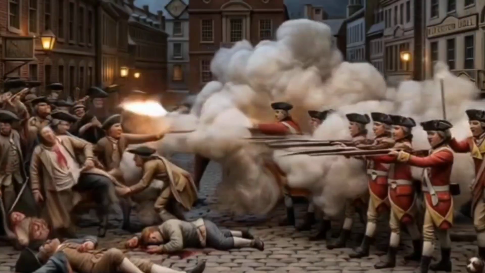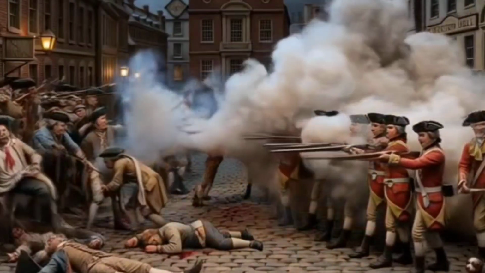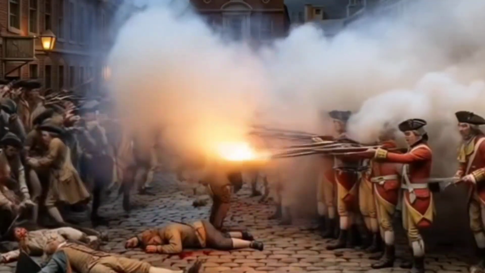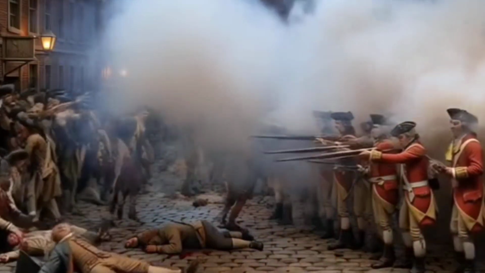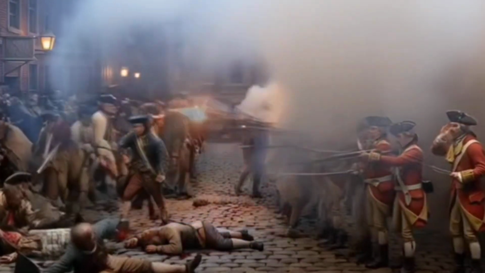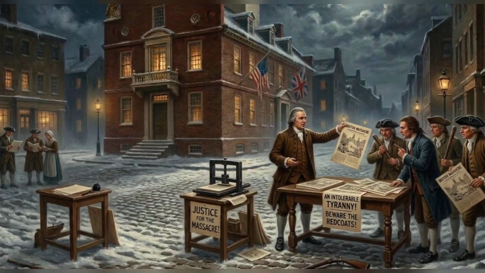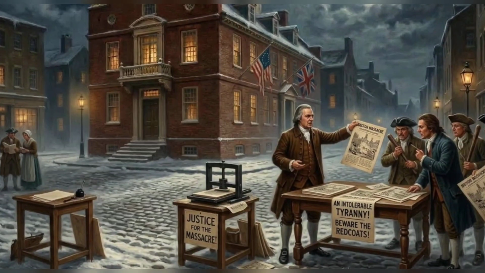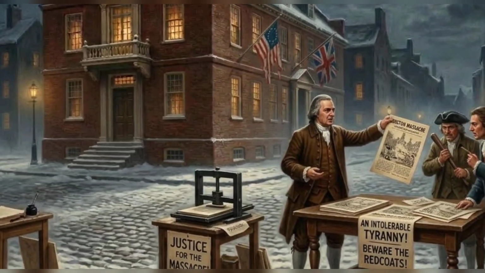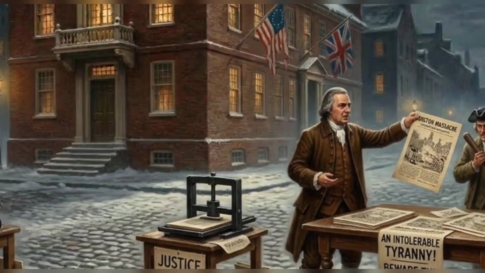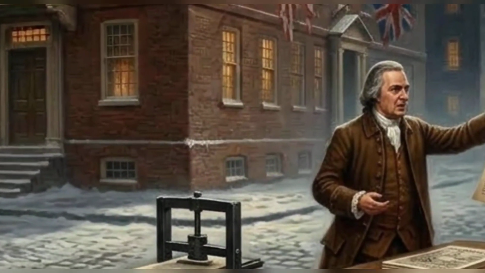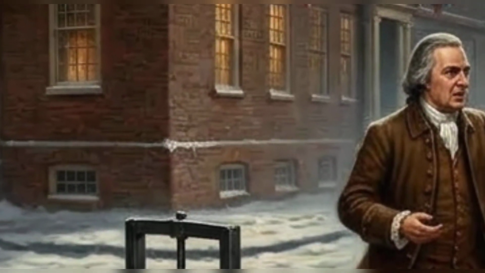Tensions grew even stronger in 1770 during the tragic event known as the Boston Massacre. A confrontation between British soldiers and a crowd of colonists turned violent when soldiers fired into the crowd, killing several people. Patriot leaders used this event to demonstrate the dangers of British rule. Engravings and reports, including those spread by Paul Revere, quickly circulated throughout the colonies, intensifying anti-British sentiment.